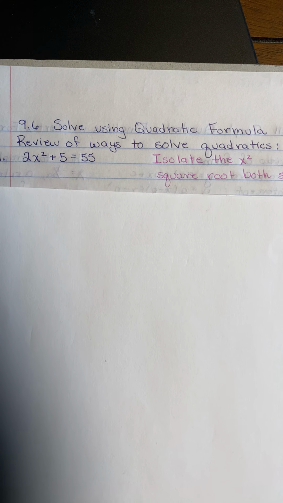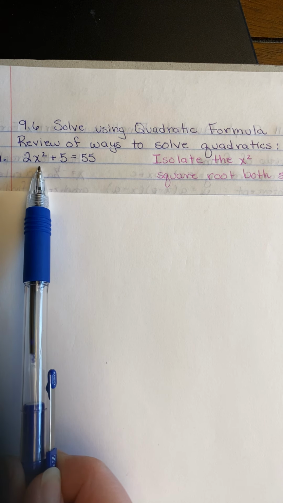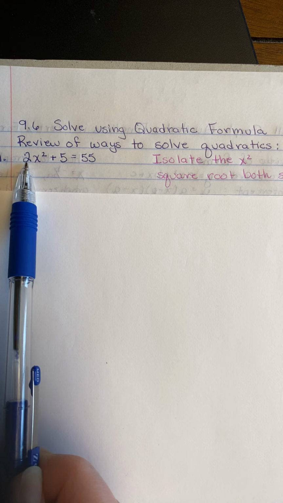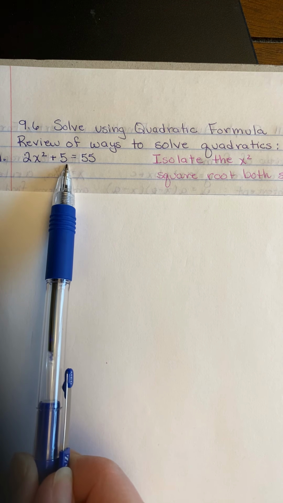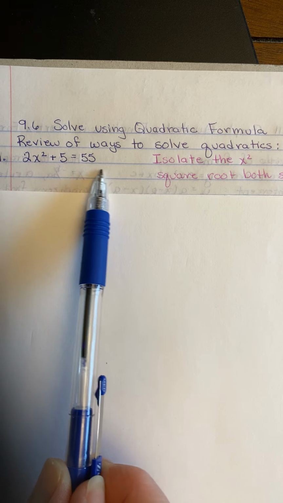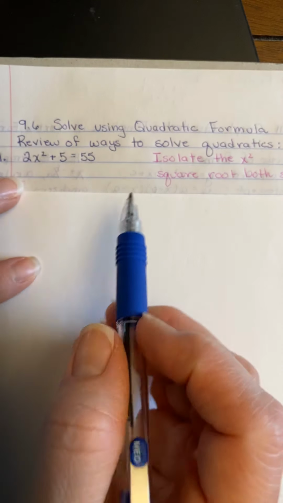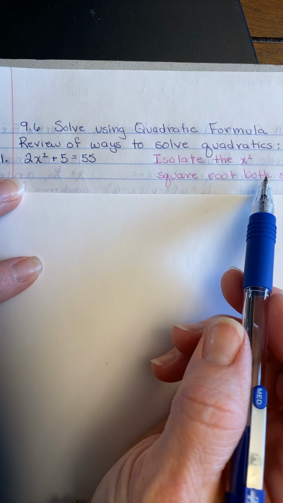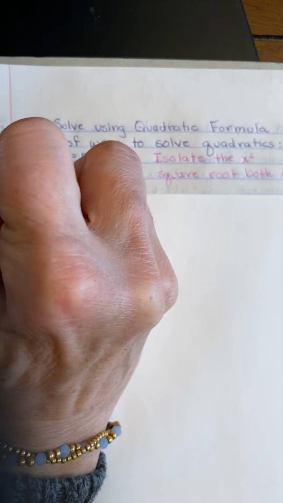All right. So the first way is like problem number 1 that you had on your quiz. When you have a quadratic that has an x squared term but no x term, then these are easy peasy. You're like, yay, I know how to do that. We just are going to isolate the x squared and take the square root of both sides. I'm going to do this quickly.